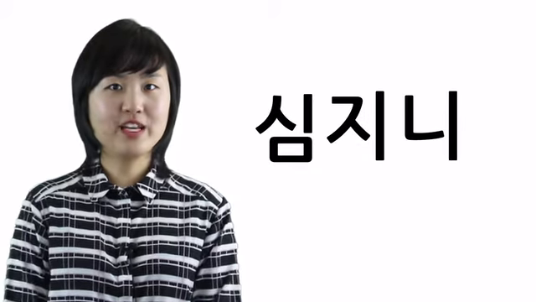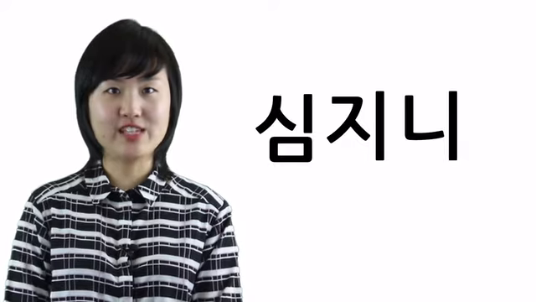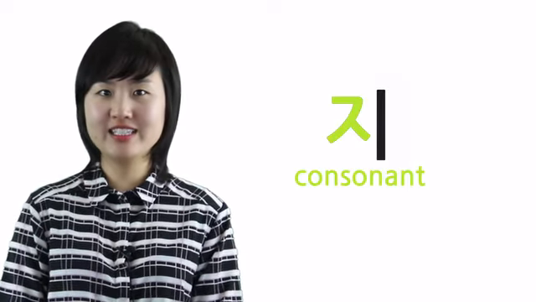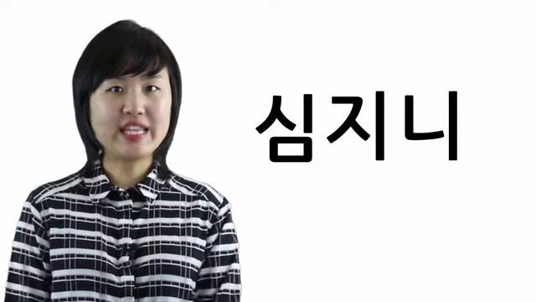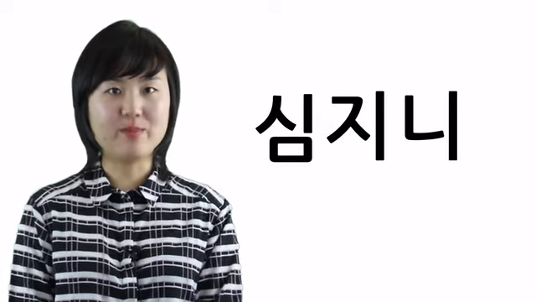Then I'm going to look at the first letter of my first name, Ji. We're going to look at which consonant and vowel are used. From this letter, can you identify the consonant Ji? What about the vowel? Do you see E? Then let's take a look at the second letter of my first name, Ni. Do you see the consonant Nieun and the same vowel E?